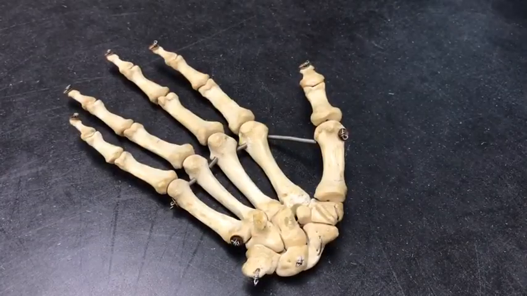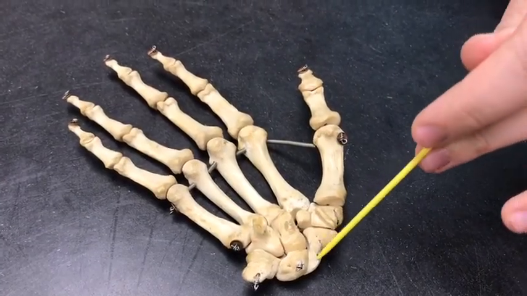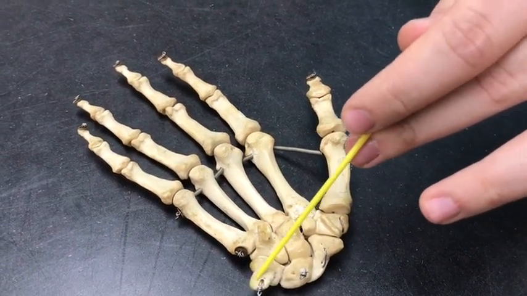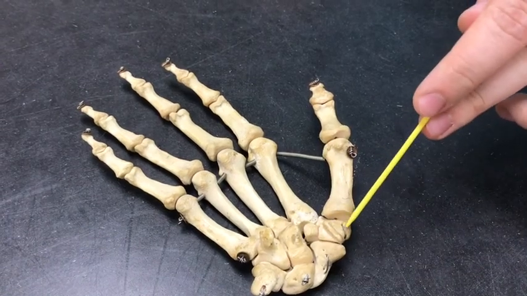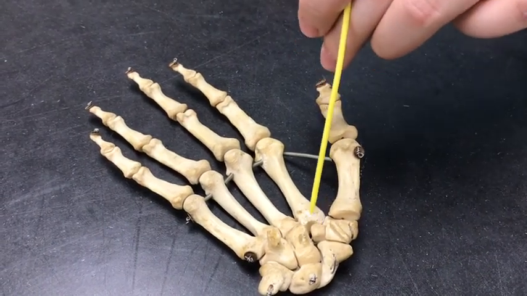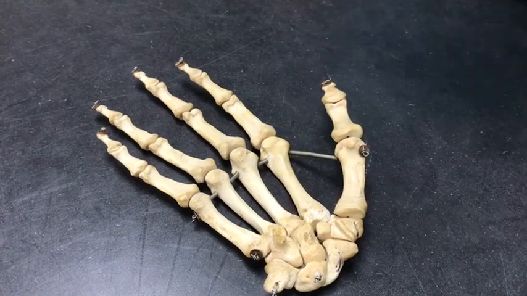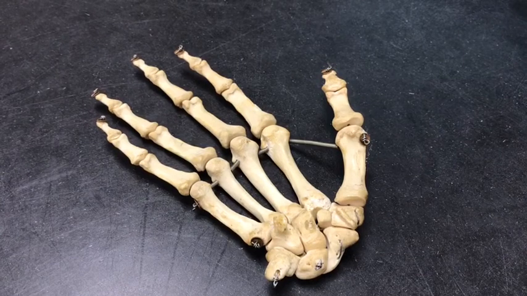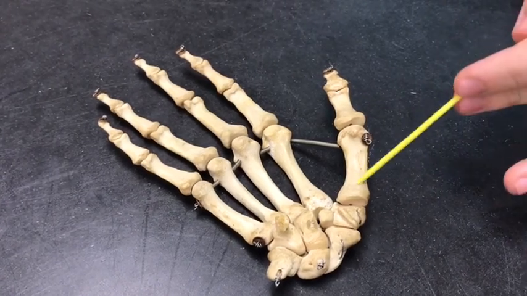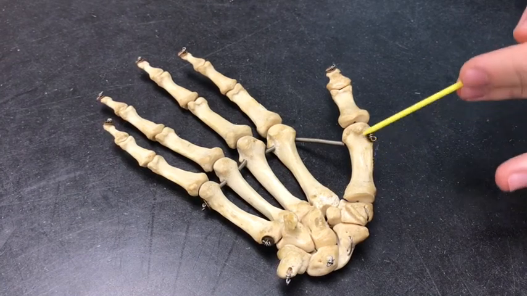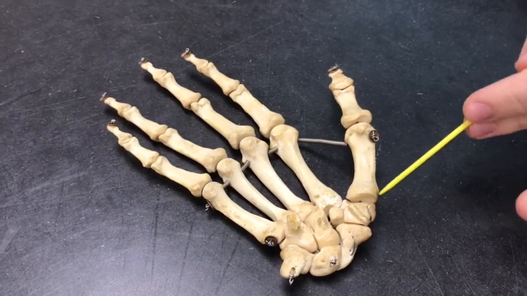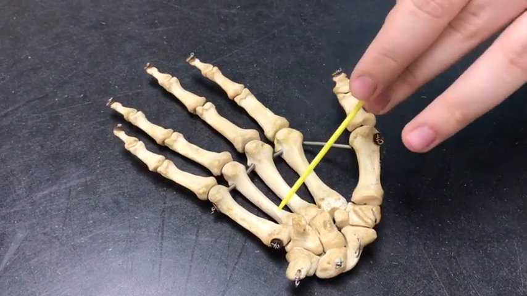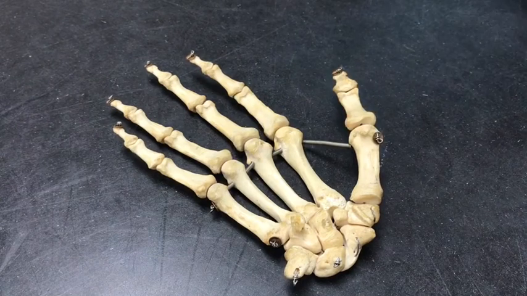This is a right hand. The carpals are the scaphoid, the lunate, the triquetrum, the pisiform, the trapezium, the trapezoid, the capitate, and the hamate. The metacarpals are numbered lateral to medial 1 through 5, with the thumb being the first. So this is the first metacarpal, this is the base, and this is the head. This is the second metacarpal, third metacarpal, fourth metacarpal, and fifth.